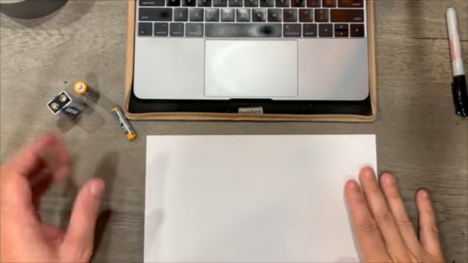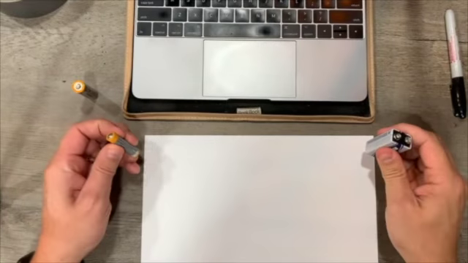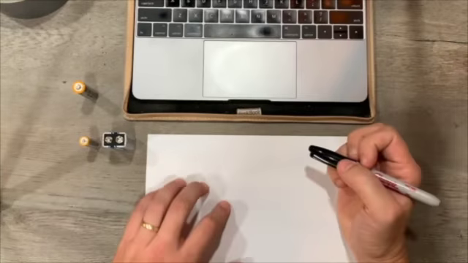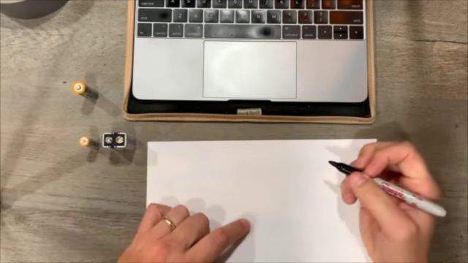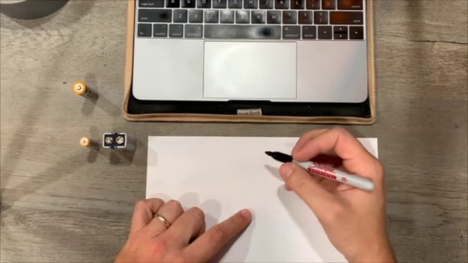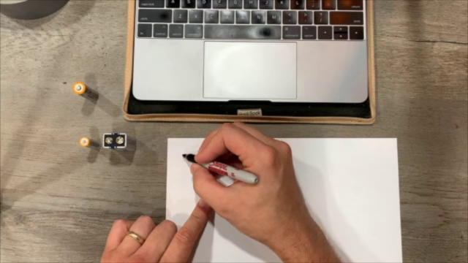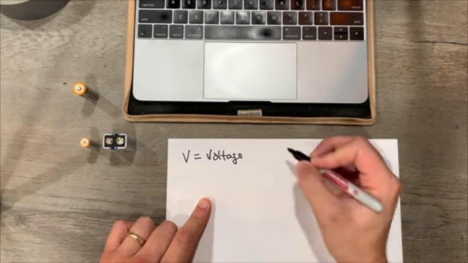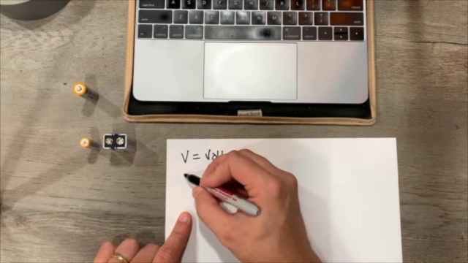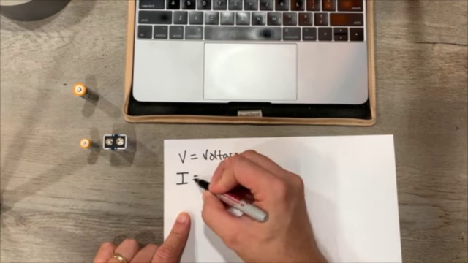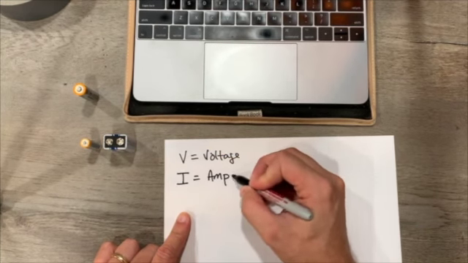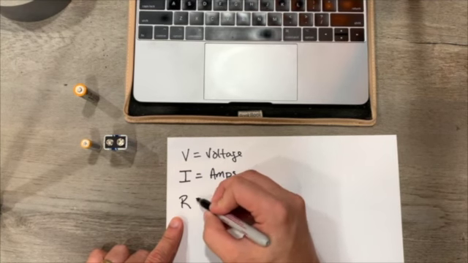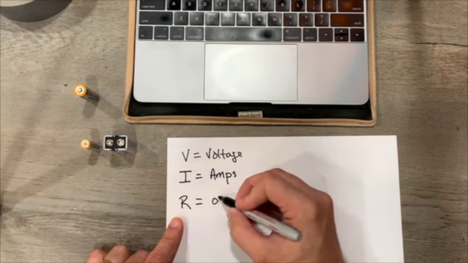Okay, I have got a couple of batteries here, the ones that we were looking at, and here is the relationship between volts, amps, and resistance. First of all, we will measure voltage with the letter V. We will measure amps with the letter I, and we will measure resistance with the letter R, and that's measured in ohms.